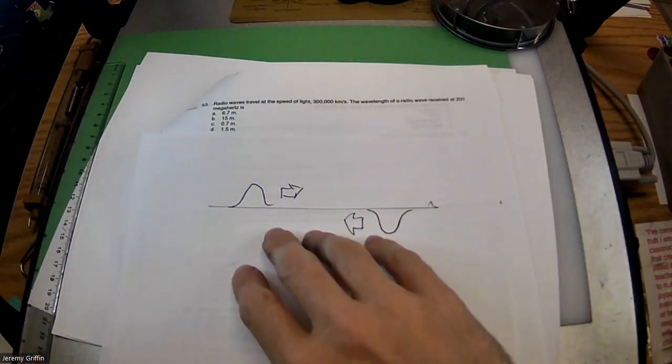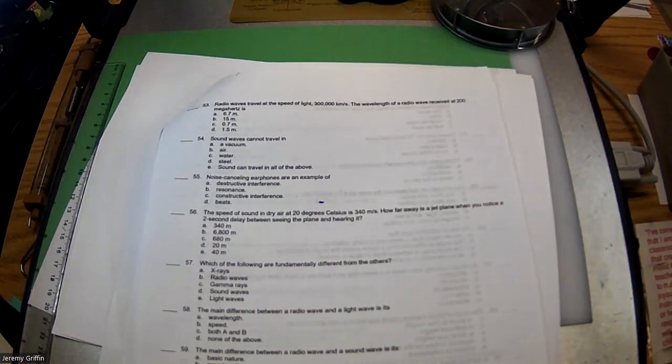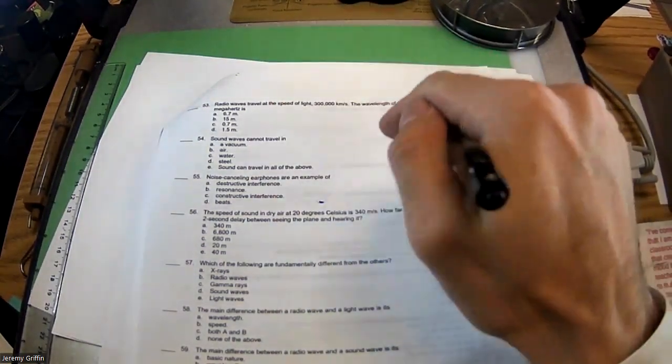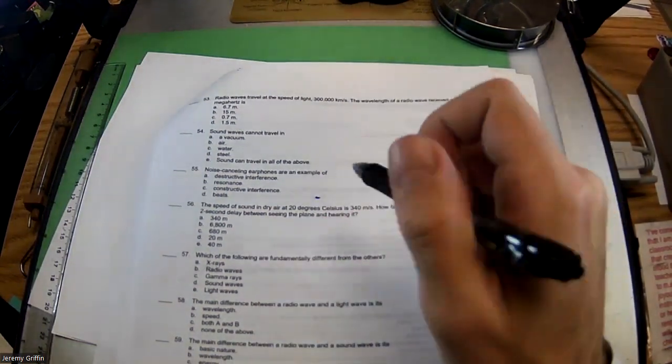Now, I just drew transverse waves, but if you replace those with longitudinal waves, like sound waves, now you've got noise canceling headphones. Noise canceling headphones will take the ambient sound from the world, invert it, mix it with that sound, and cancel it out. So it's an active process.